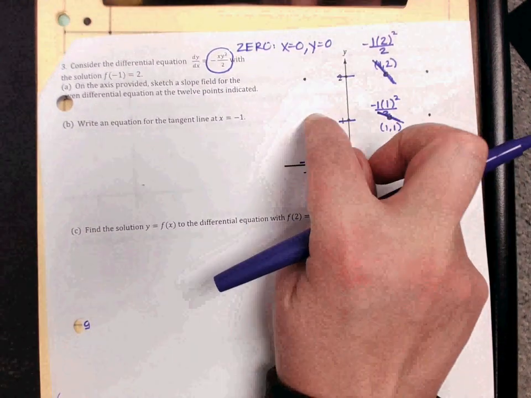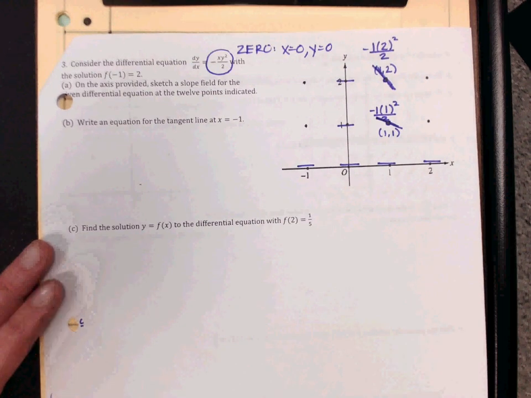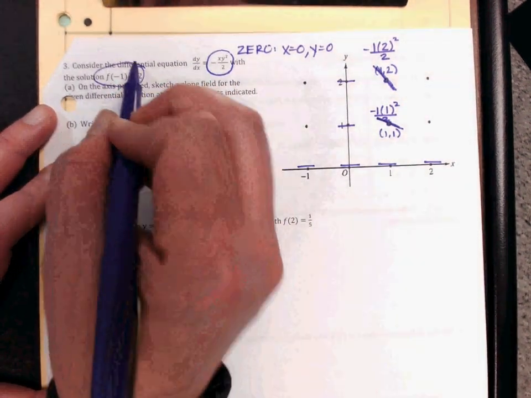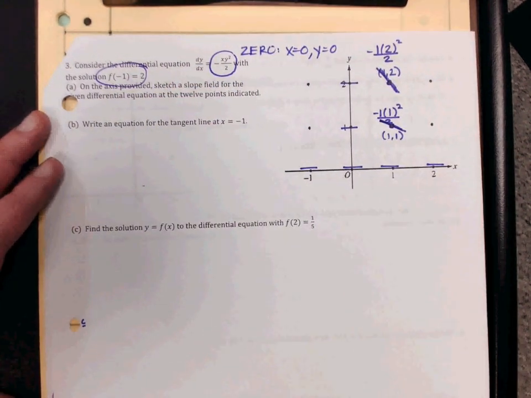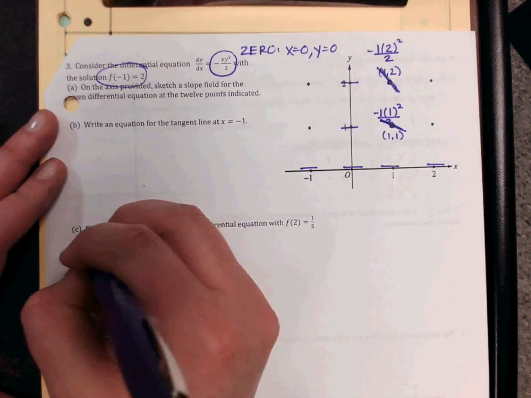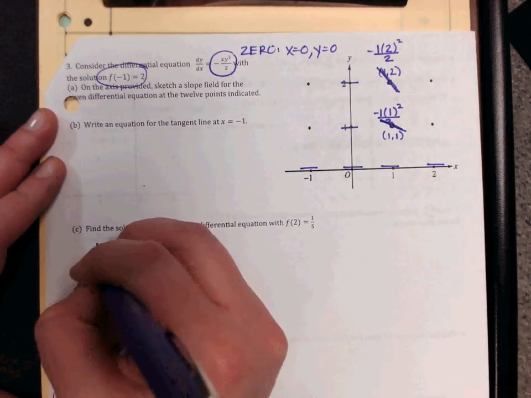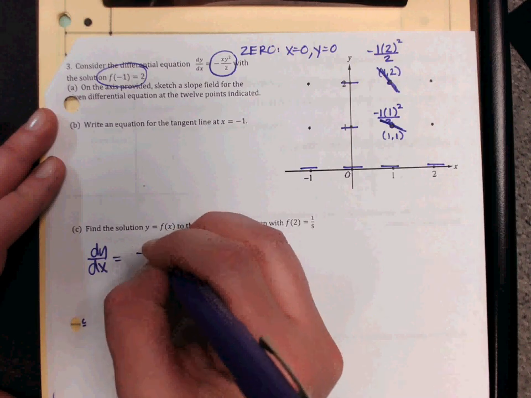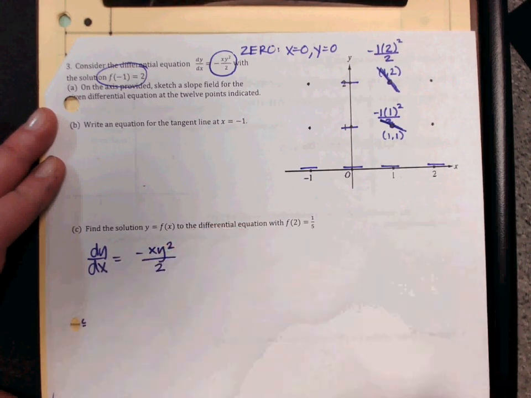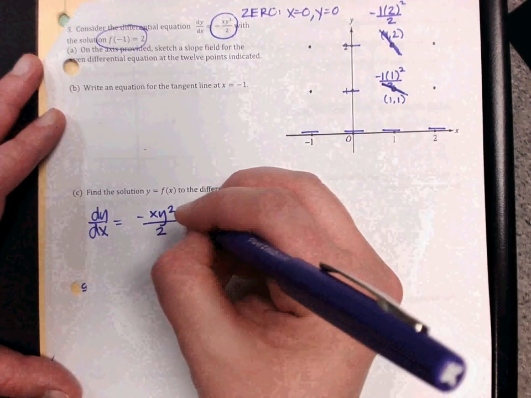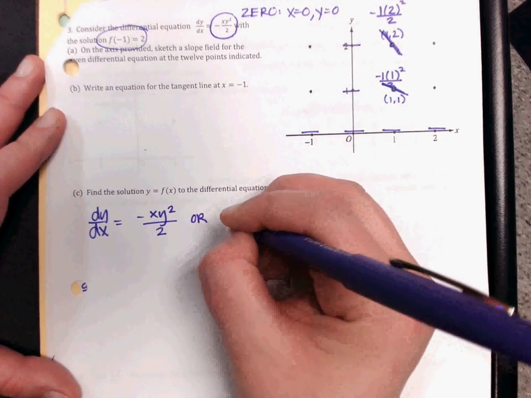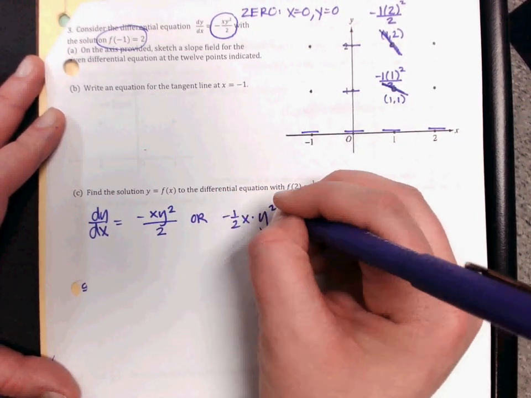Here, here, here, here. Equation for the tangent line, you're going to need a point. The point's right there. You should be able to find that. Then when you separate, this is the part that I wanted to look at on this one. If it's negative xy squared over 2, the way that I would separate that is negative 1/2 x times y squared.